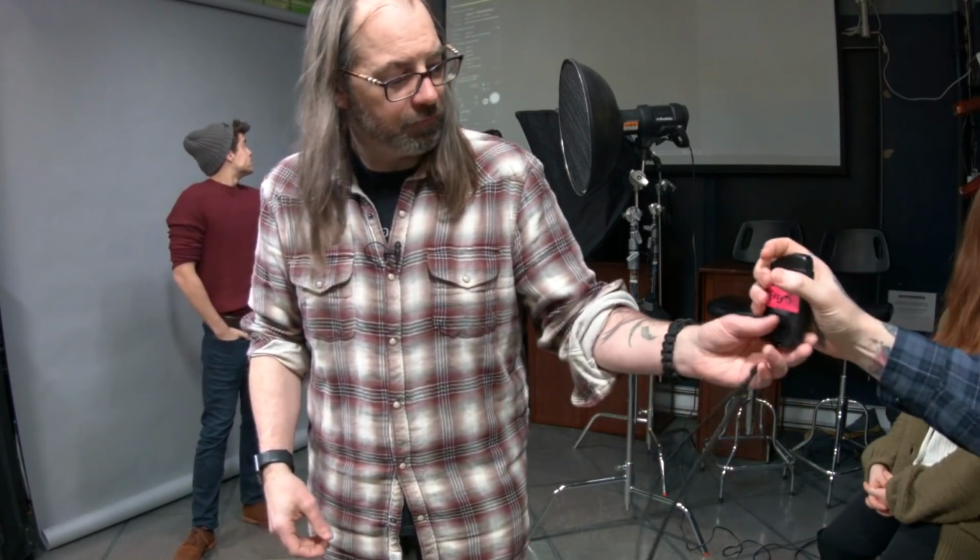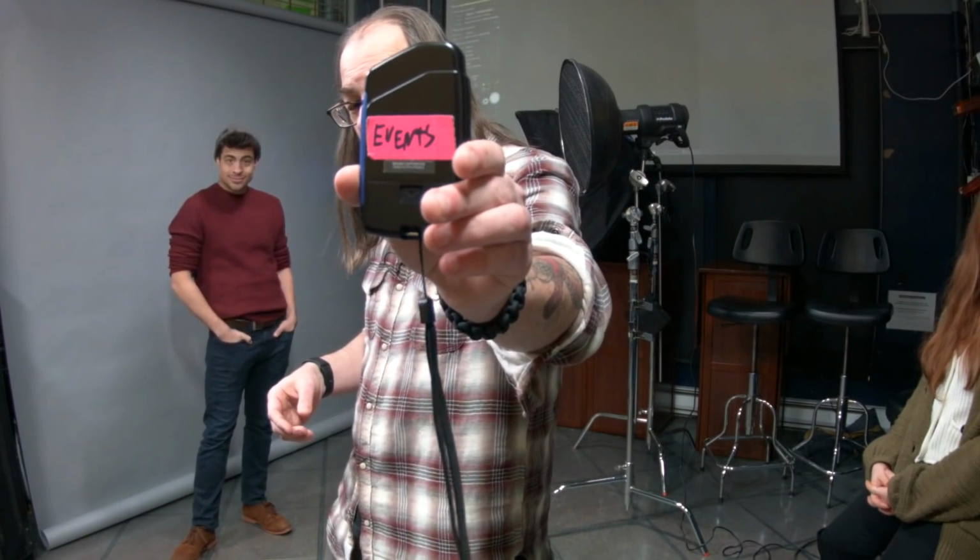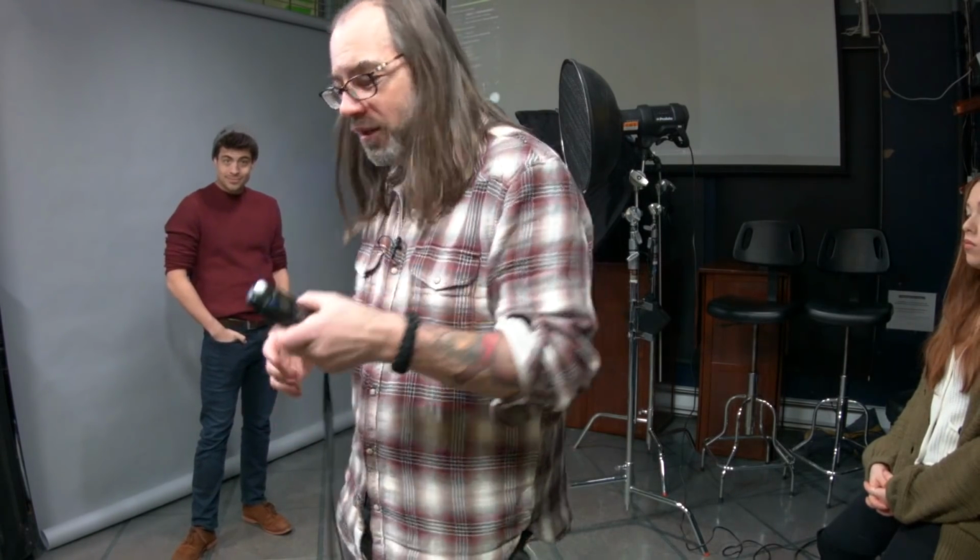This is the events light meter. Did I do it too soon? Oh, no, there it is. Okay. It's a Sekonic 308X-U. U is for awesome. I'm going to put it into flash mode, non-corded flash.